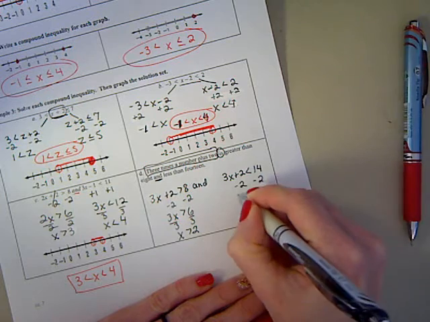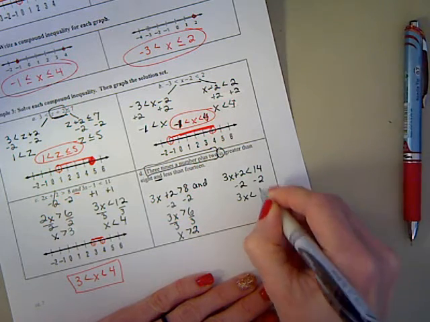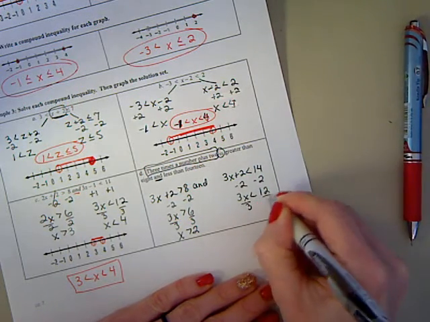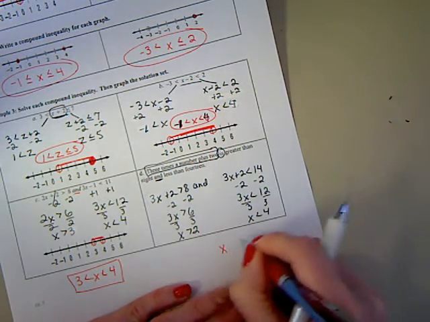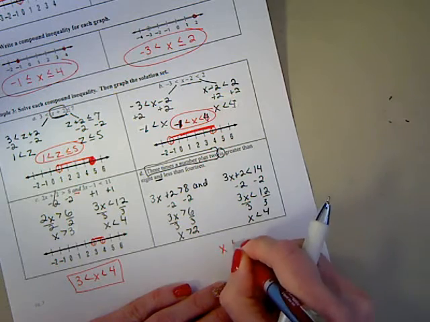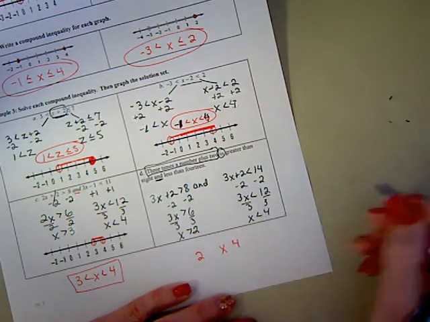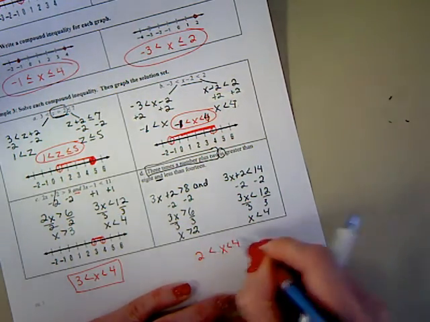Subtract 2 on the second one. You get a 12. Divide by 3. X is less than 4. So your combined answer, x, and then you got a 4 over here, a 2 over here, because that's the smaller number, and they're both less than.